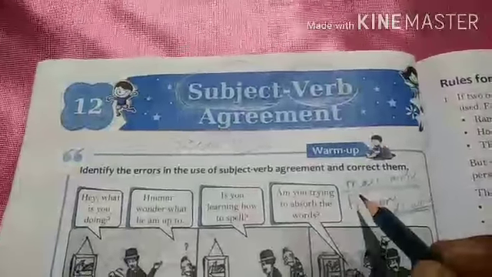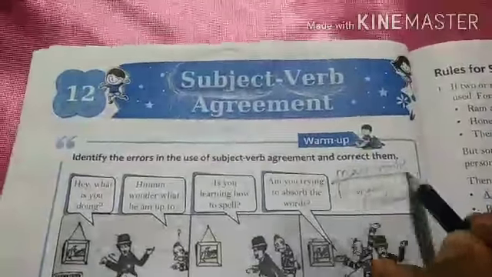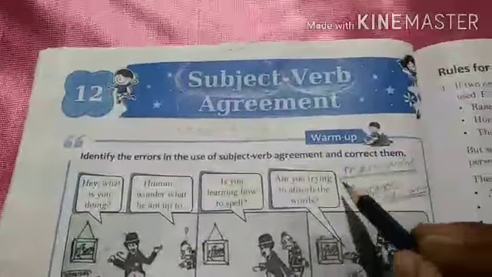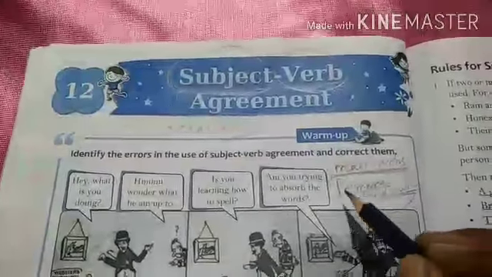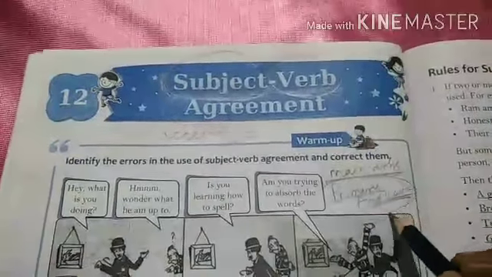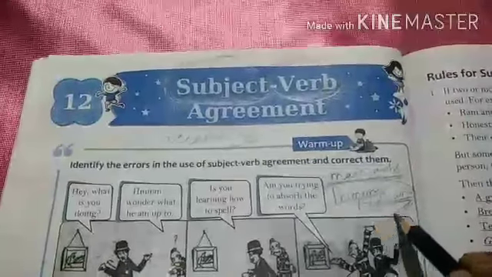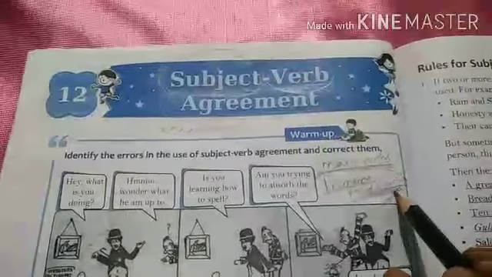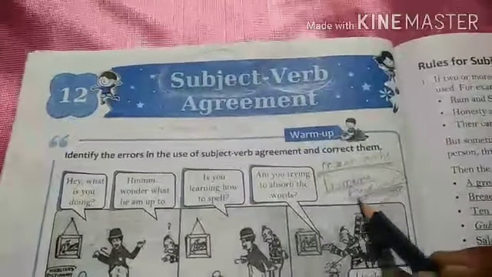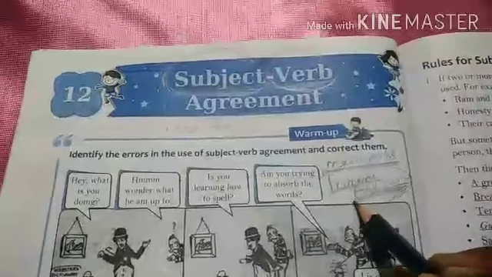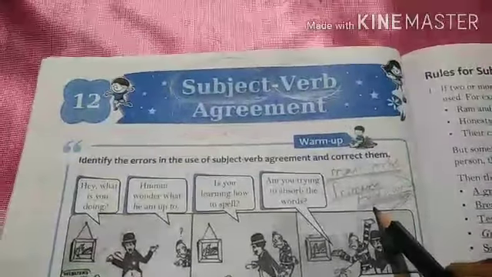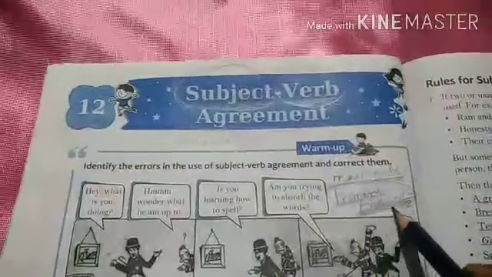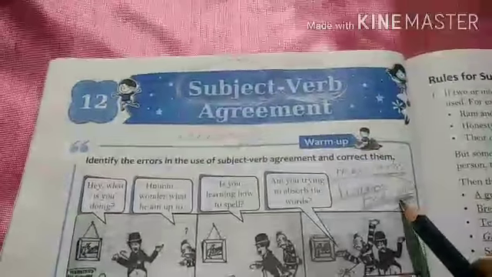there are two types of verbs. One is main verbs. Main verbs are all action words, and helping verbs are also of two kinds. One is primary auxiliaries and another is modal auxiliaries. So primary auxiliaries are the helping verbs that also change their forms when there are changes in the number of subjects, as well as when there are changes in tenses whenever we write sentences.